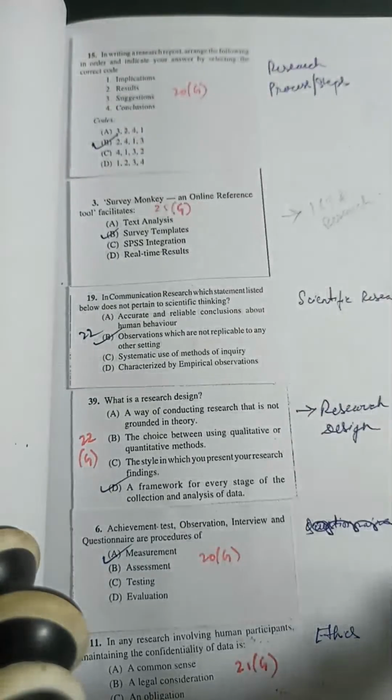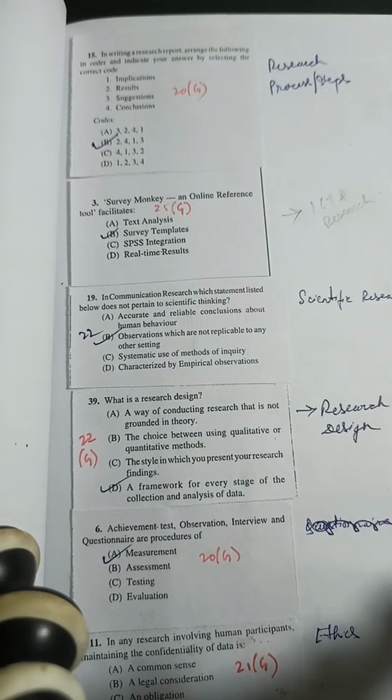This is from ICT and research. Survey Monkey is an online reference tool with survey templates, because Survey Monkey helps the researcher to collect the data and to conduct the survey for the research. This tool is being used.